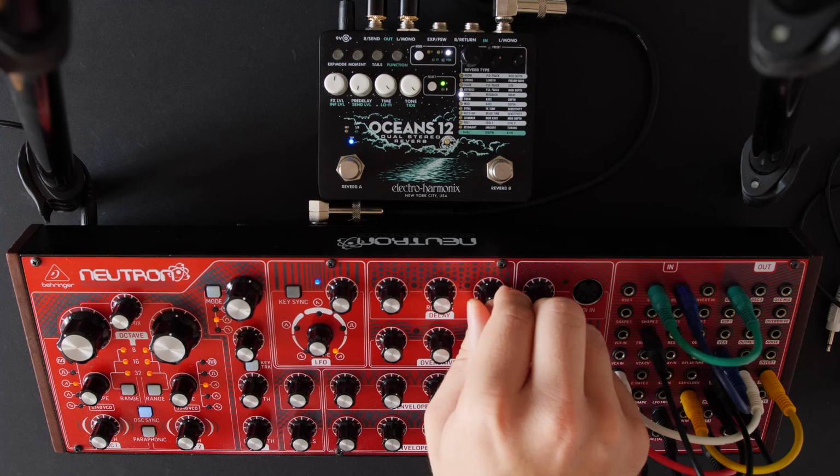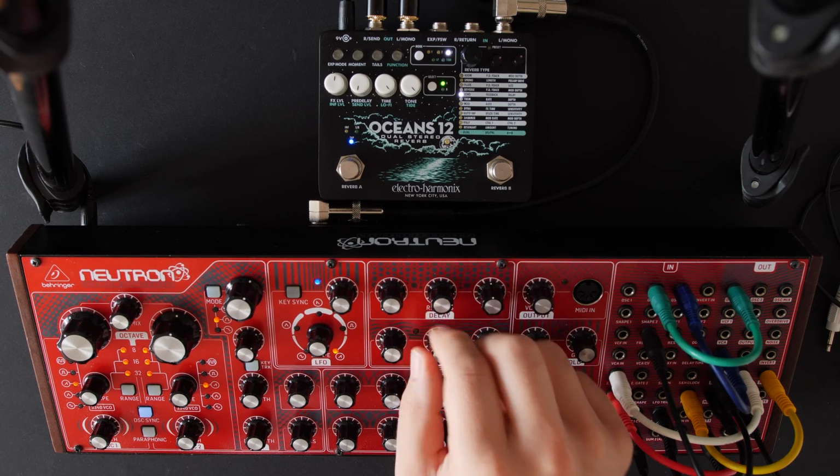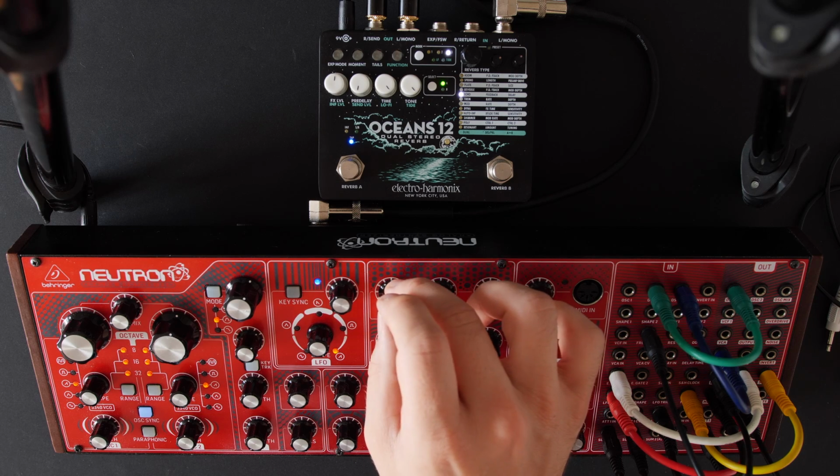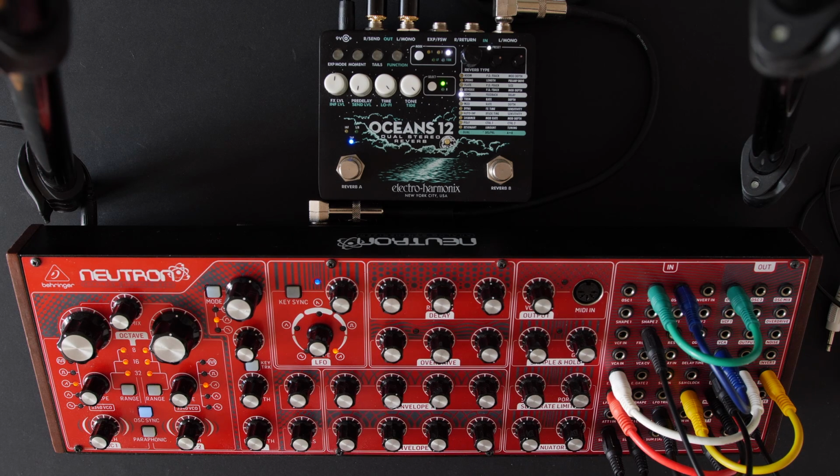Now, let's give it some character with the internal delay. I'm going to set it to a fairly slow delay with a lot of feedback. And I'm going to modulate the delay's time with the second envelope.